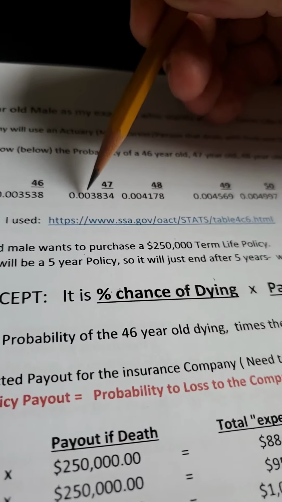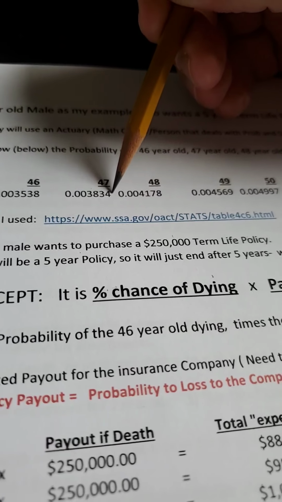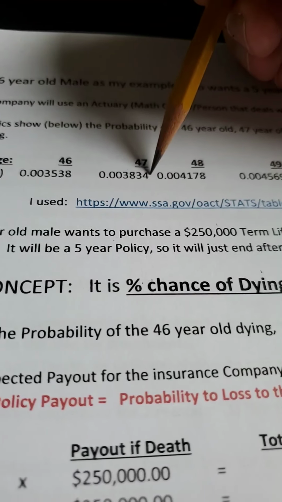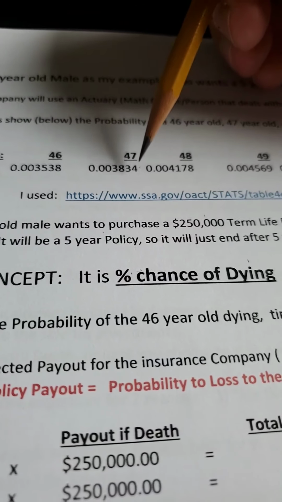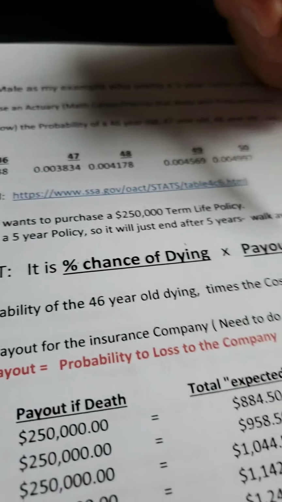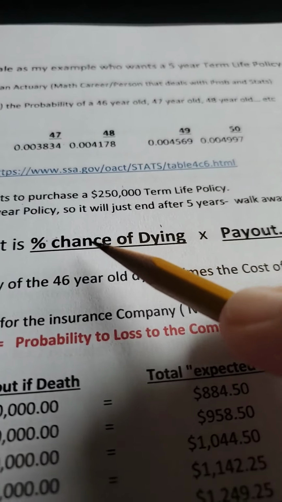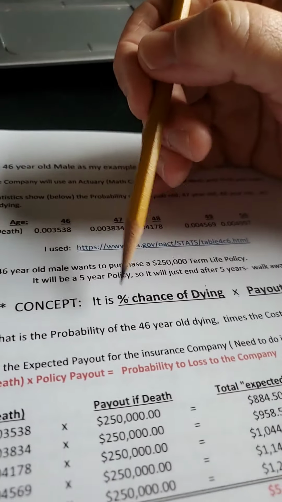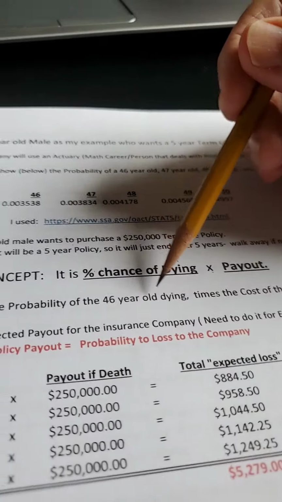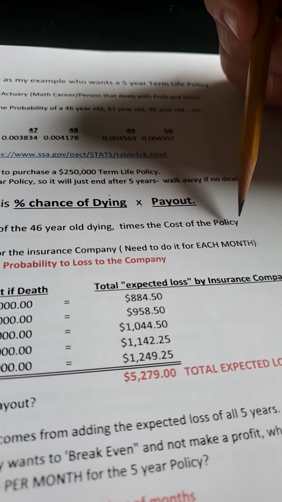If I have a 0.003834 chance of dying at age 47, then they have a 0.003834 chance of paying out $250,000. So it's the percent chance of dying times the payout. Basically, it's the probability of a 46-year-old dying times the cost of the policy.